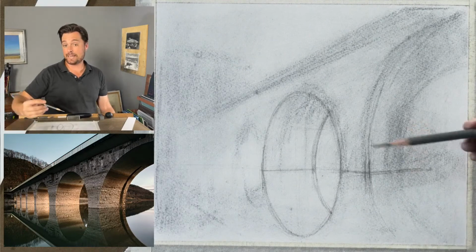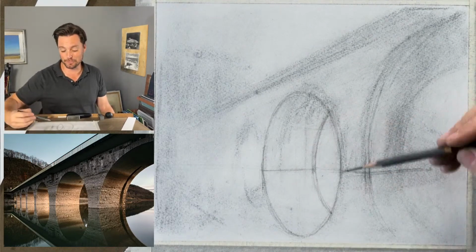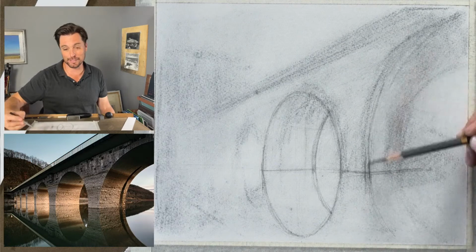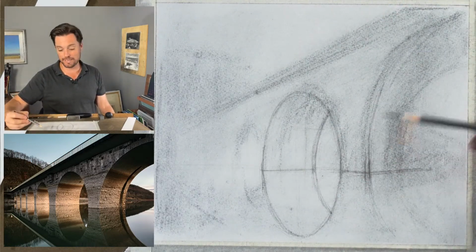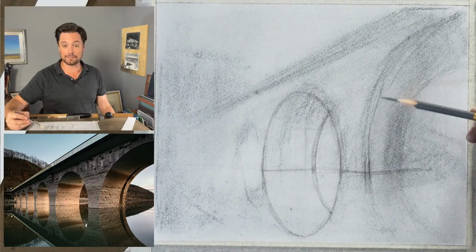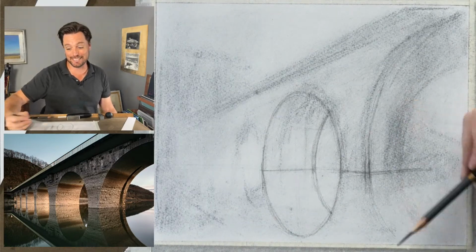Now I'm right-handed, so I have the benefit of being able to orient myself for this curve here where I can just pivot on the wrist. But I want to be careful with that. It's a very satisfying movement to create this nice smooth arc, but it may also be very specific.